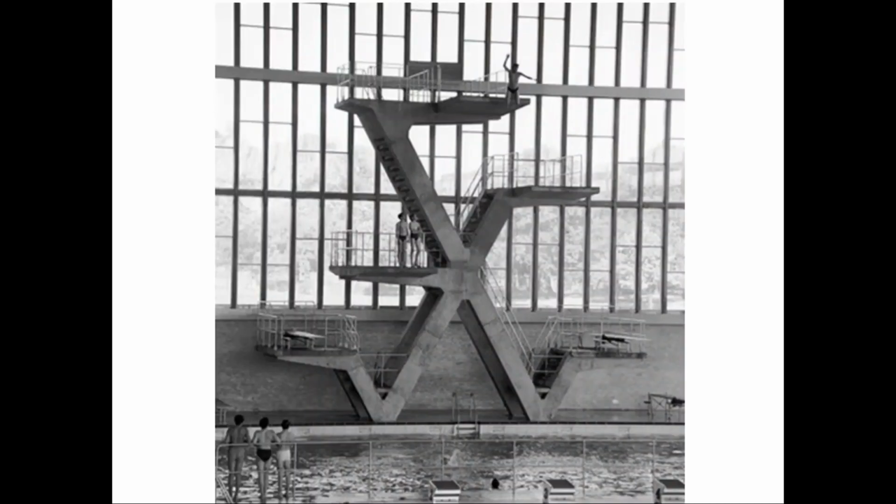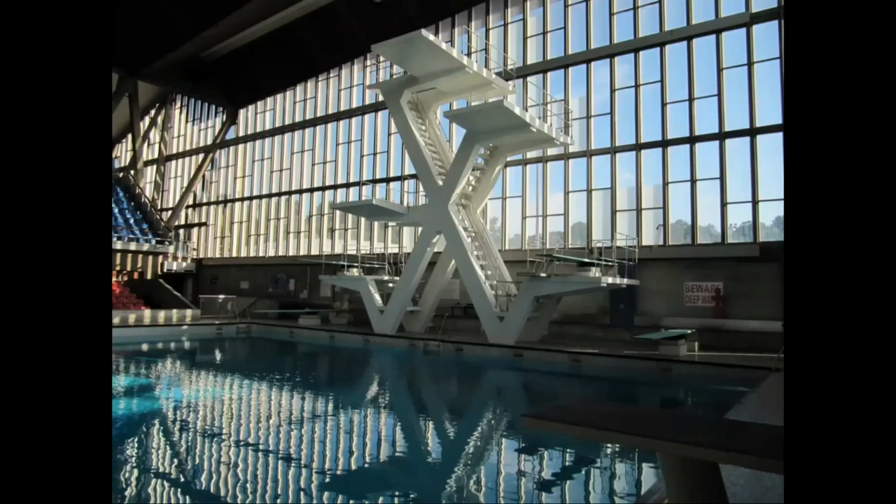Yeah, there it is when it was built back in the day. And there it is now. Yes, you can tell I'm slightly obsessed with it, but the building itself is astonishing, but I won't show you all of that today.